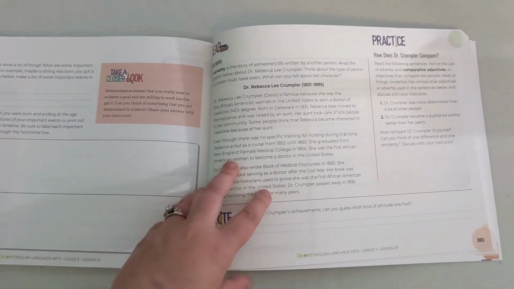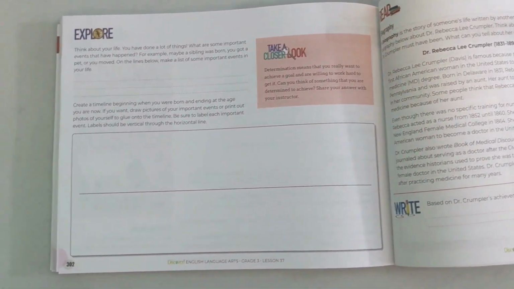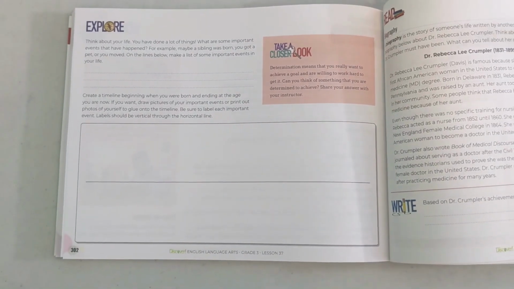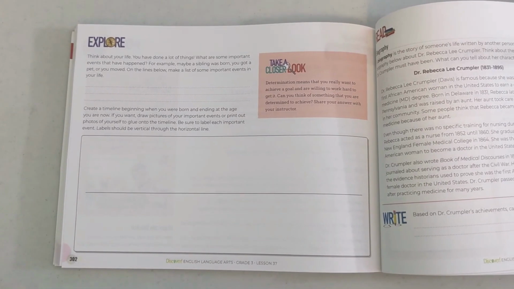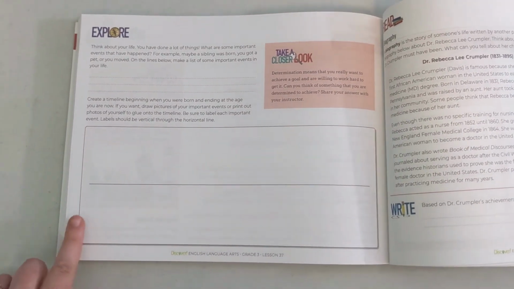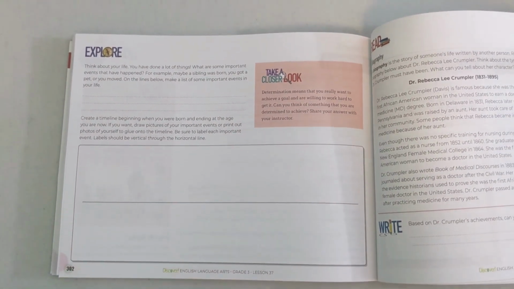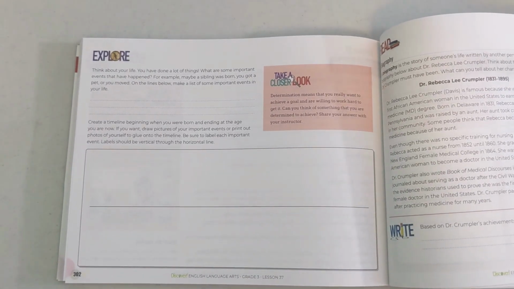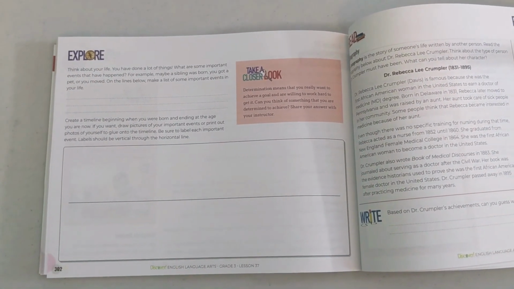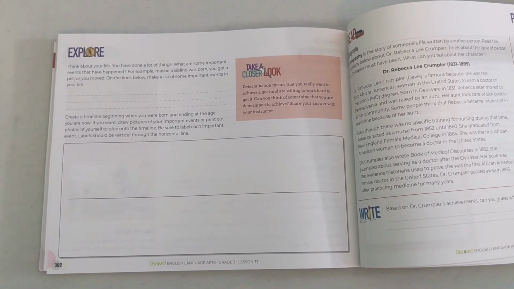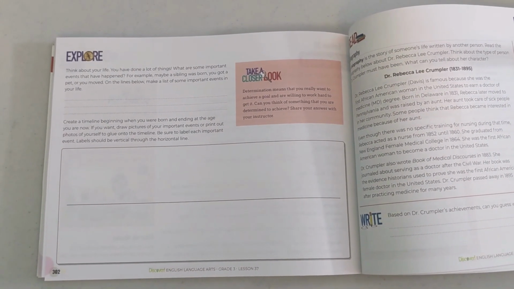Another thing that's really cool about this curriculum is that it starts with this explore section first. So before kids learn a new skill or new information in the lessons, they have an opportunity to explore that for themselves. So in this lesson, they're learning about biography. It has them create a timeline of their life right here so that they have an opportunity to learn something about biography from their experience.